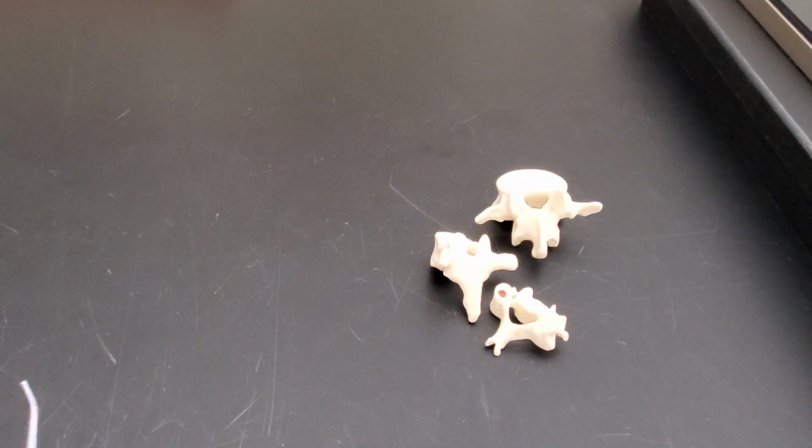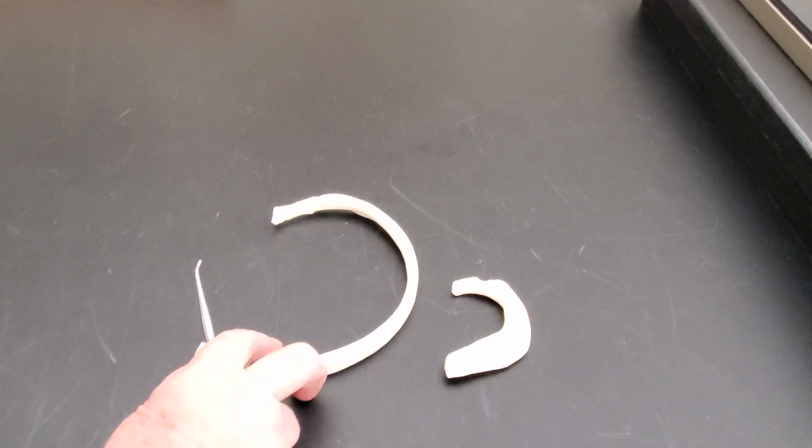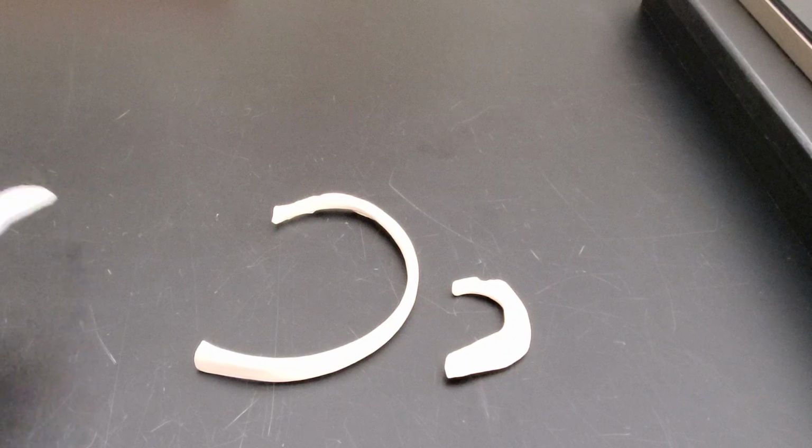Moving on, we're going to talk about the ribs. So it would probably surprise some of you to know that that actually is a rib right there. It's not what most people think of when they think of a rib. This is more like what people would call a typical rib. And this is a rib also.